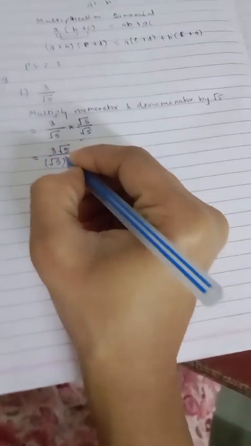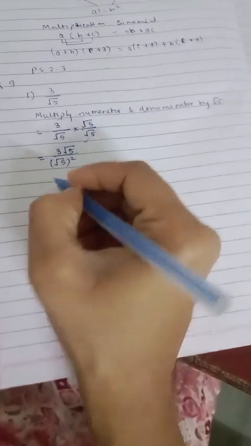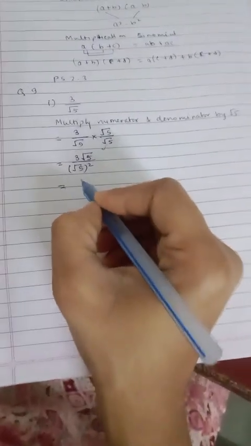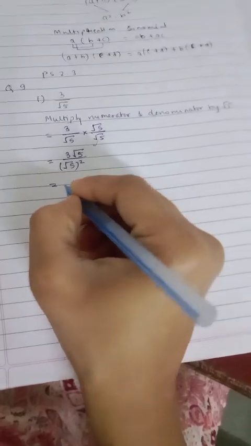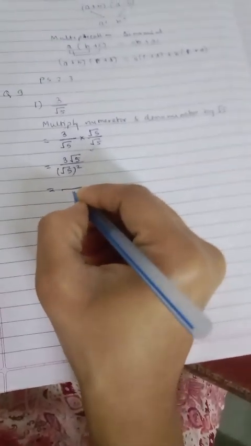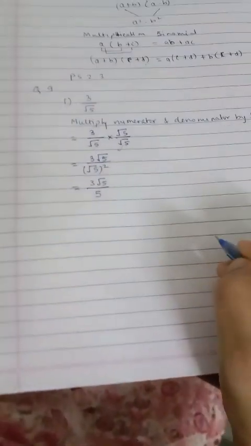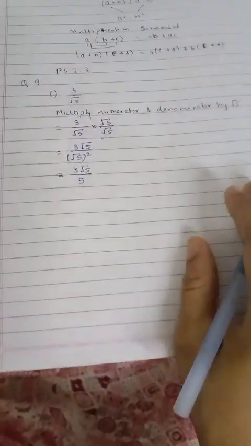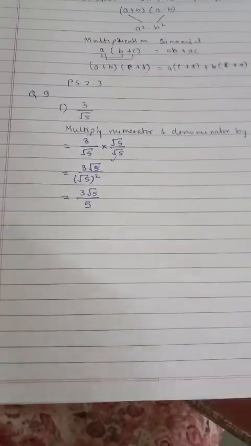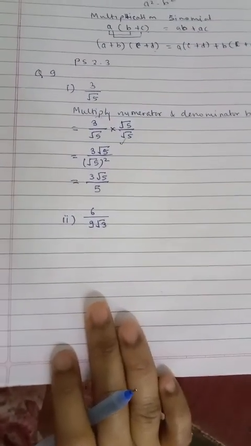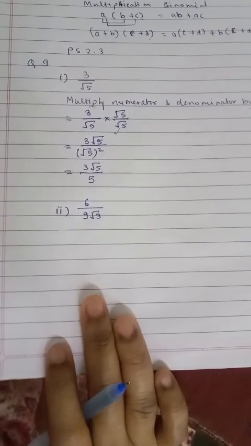Square root 5. Okay, so when we are doing the square of any square root number, then the number that comes is the original number 5. So my answer is 3 root 5 upon 5. Okay, the next example I am taking is 6 upon 9 root 3.